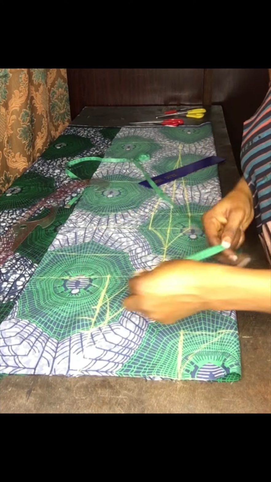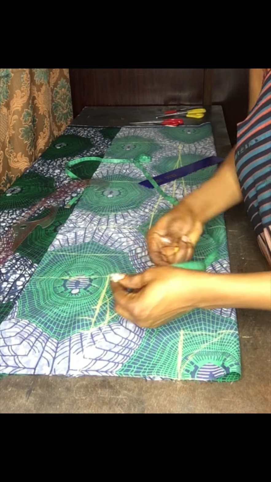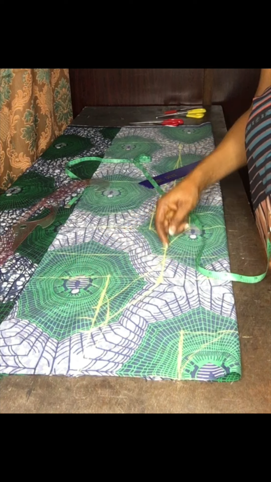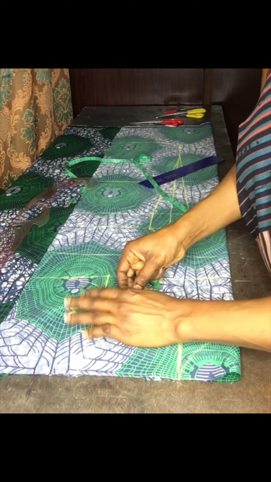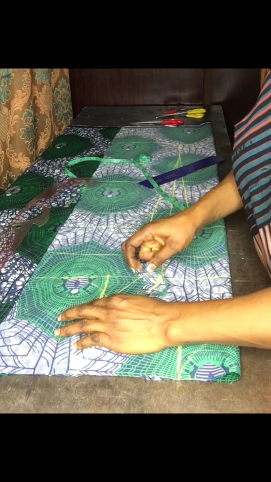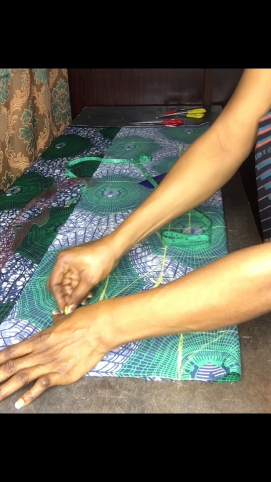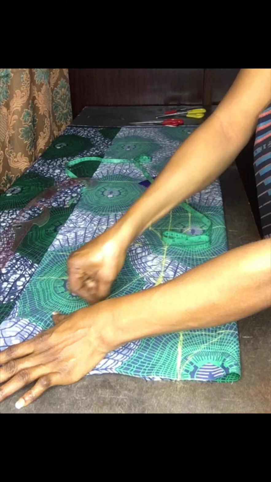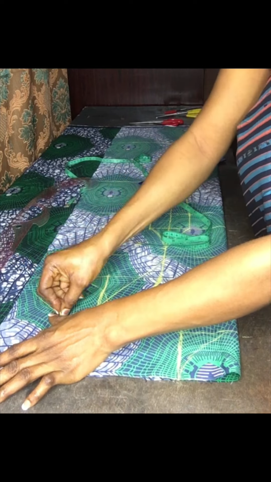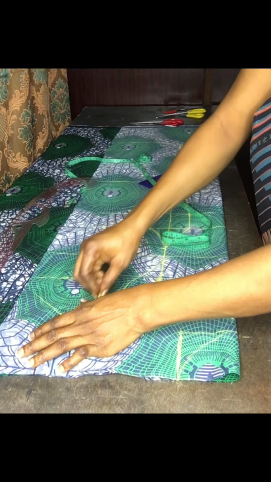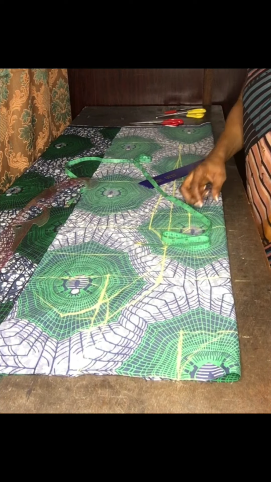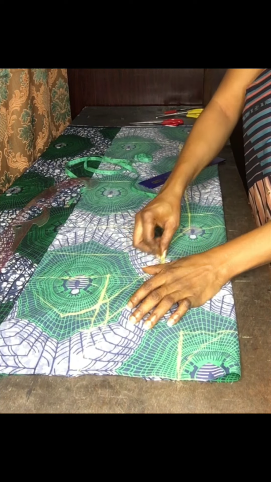Because of the 2 inches that I'm cutting out, I will add it to the side front part so that it won't be shorter when I'm joining it to the front part. So always remember this. The 2 inches that I'm cutting out, I'm just replacing it.